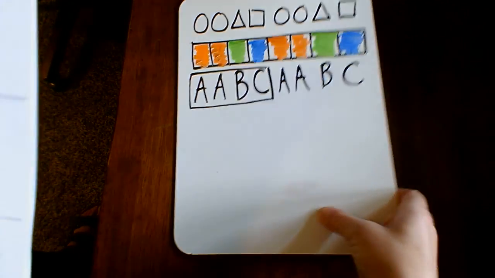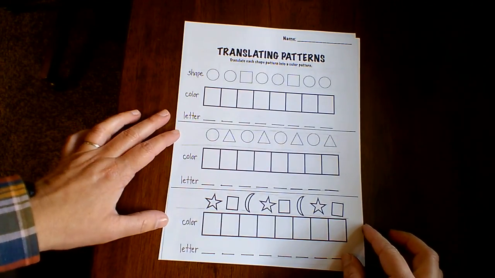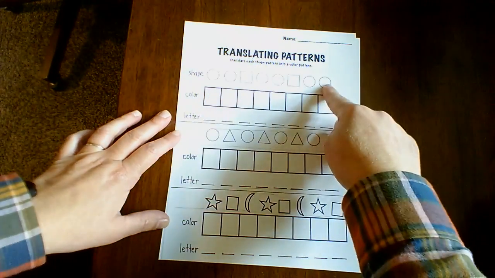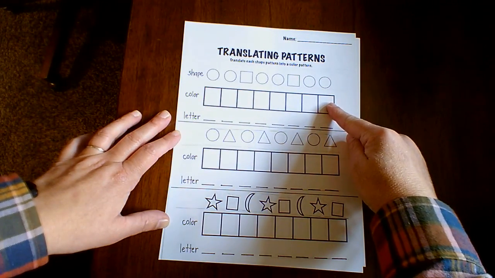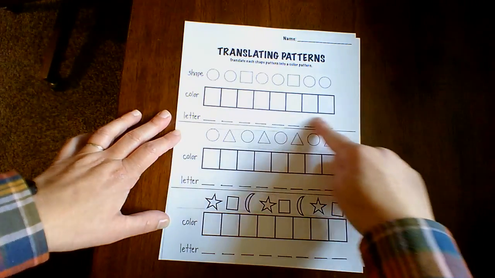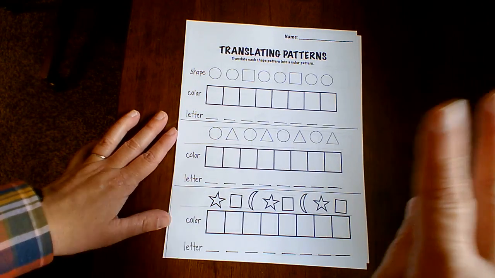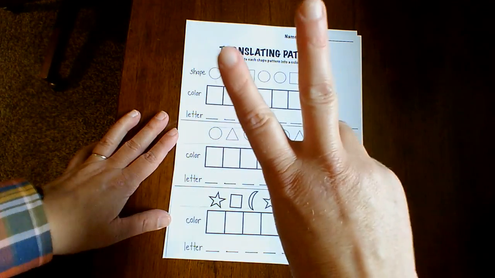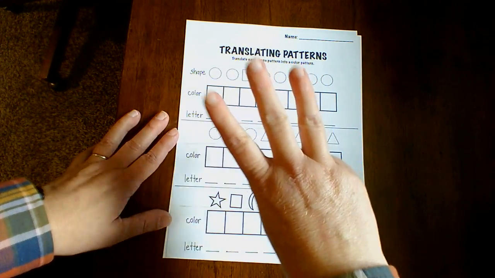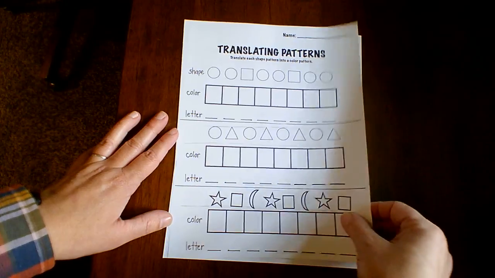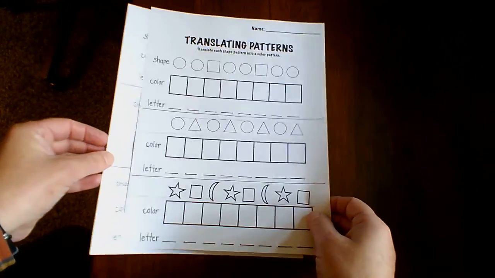So we've been doing some practicing, and here's what you have to do. The same exact thing, but you're doing it on paper. Here's the shape pattern. You're going to translate it first into colors and then into letters, okay? So think about how many different things you see. That'll tell you if it's two, you need 2 colors, 2 letters. If you see 3 different things, it'll be 3 colors, 3 letters. So think about how many different parts you have. Okay, so there's 2 pages to this. So I want you to do both of those.